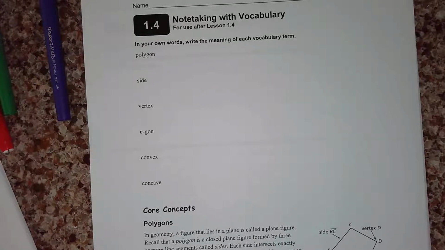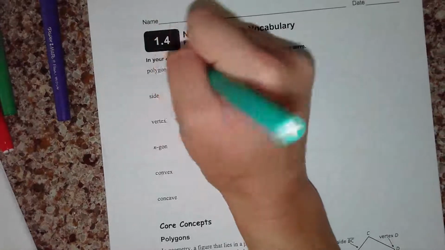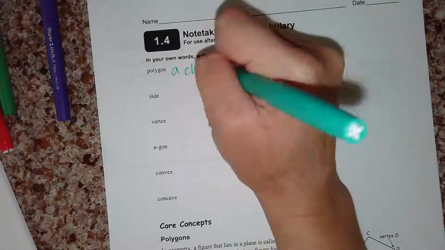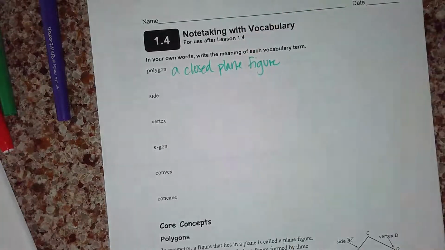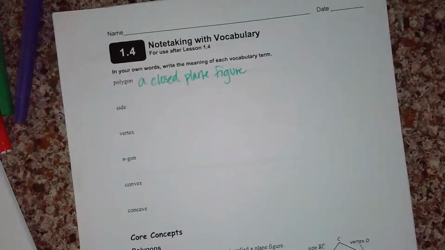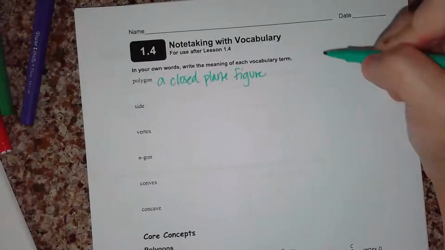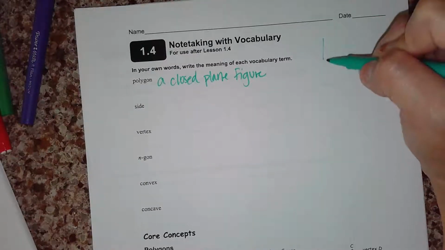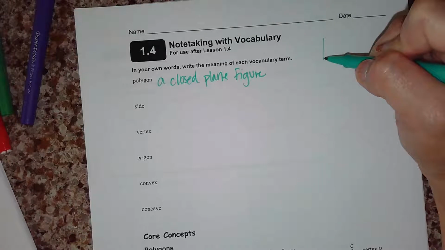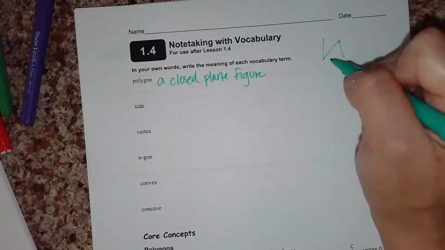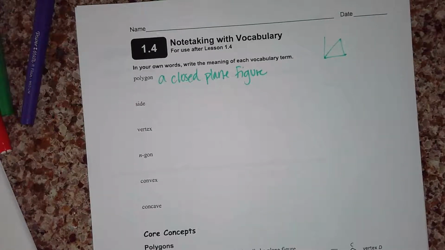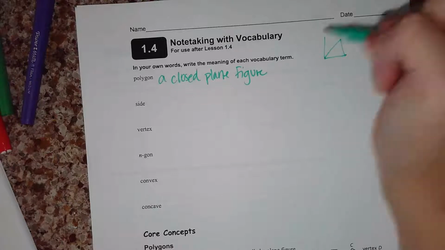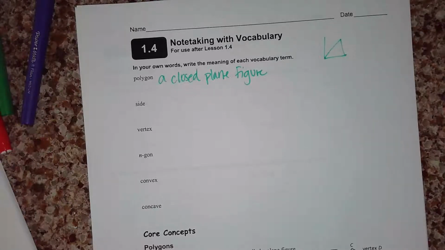Basically, what that means, a closed plane figure. Closed implies that there are no gaps. For example, you would have something like this. So this is not closed. See how this line segment doesn't connect to anything? That is not a closed plane figure, so, therefore, it is not a polygon.